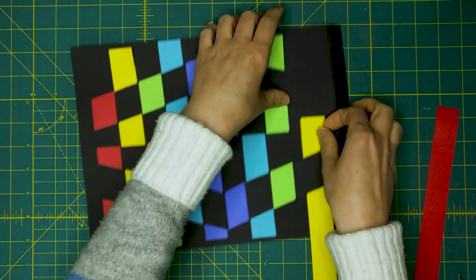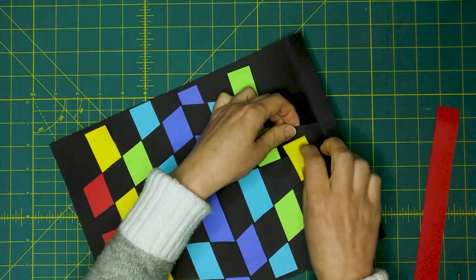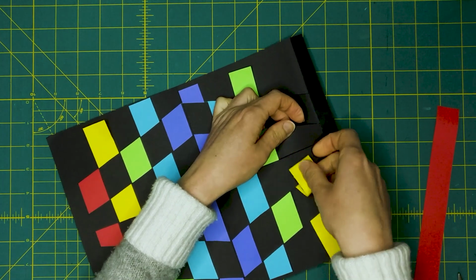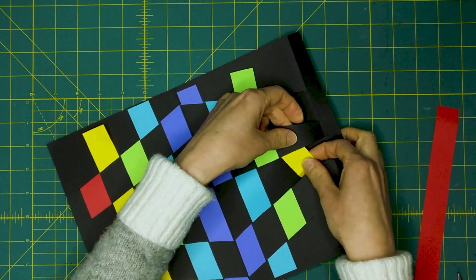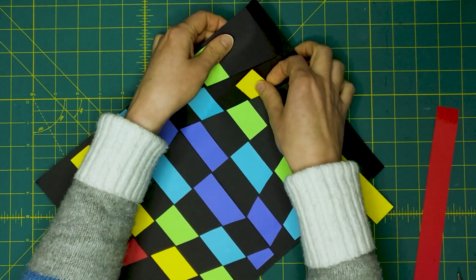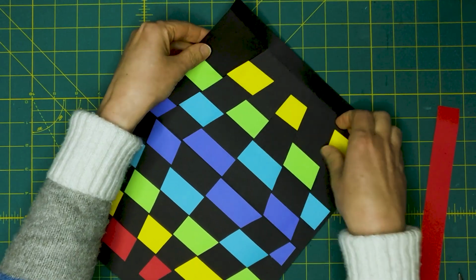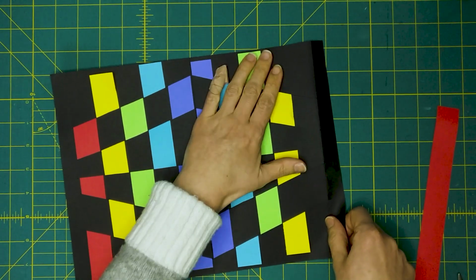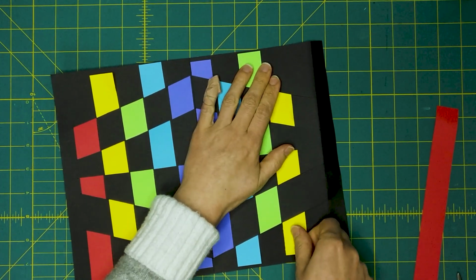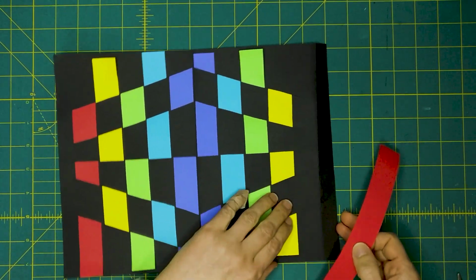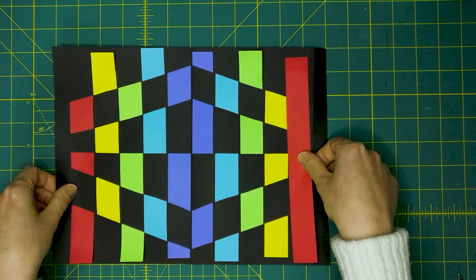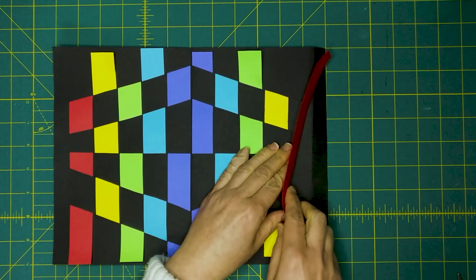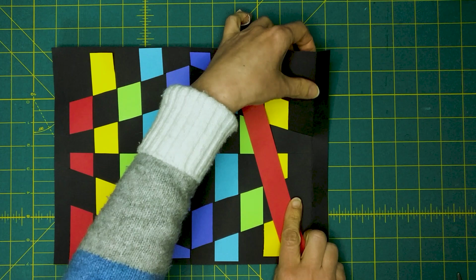Sometimes when you get to the end, I feel like it gets the trickiest when you're starting to run out of space. Okay, and now when you do get down to your last strip, if you don't feel like you have enough room and you need to trim it, you certainly can.